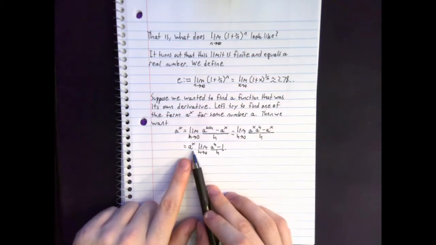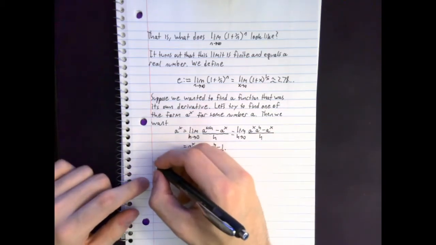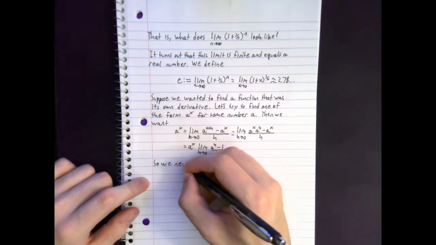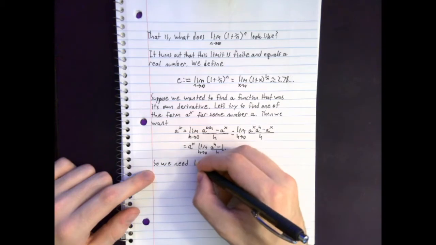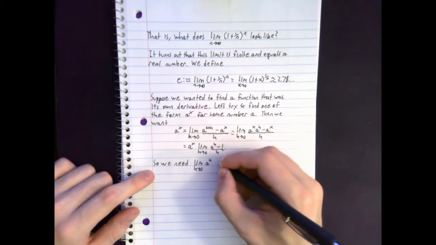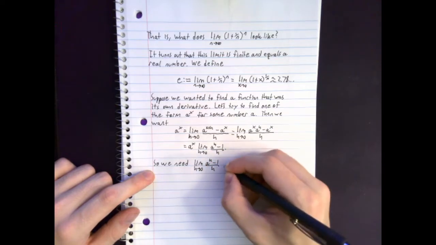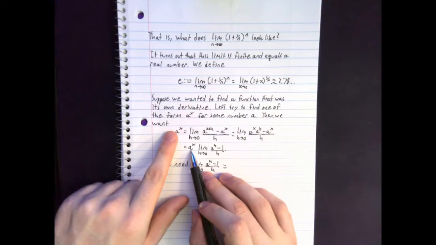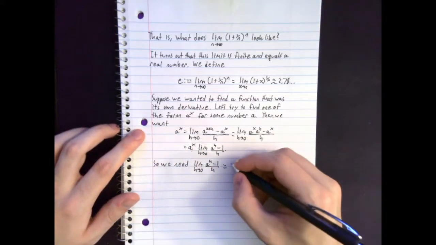Well, divide by a to the x on each side. So we need the limit as h goes to 0 of (a to the h minus 1) over h equal to, if I divide by a to the x, I get 1 on the left, equal to 1.